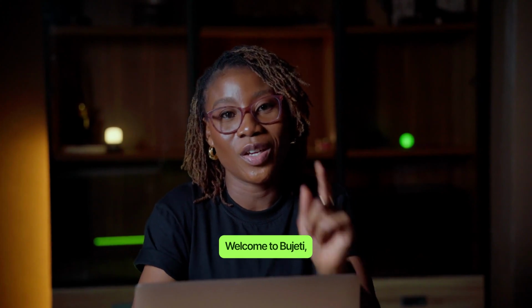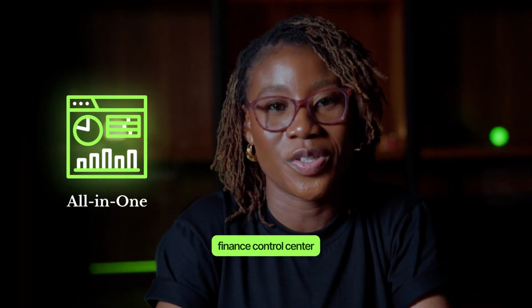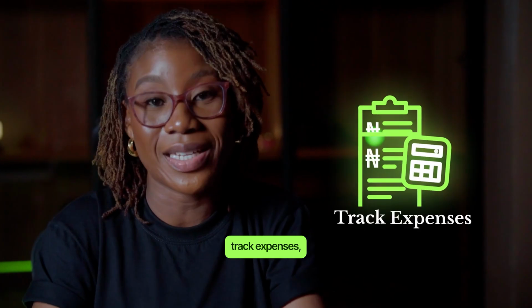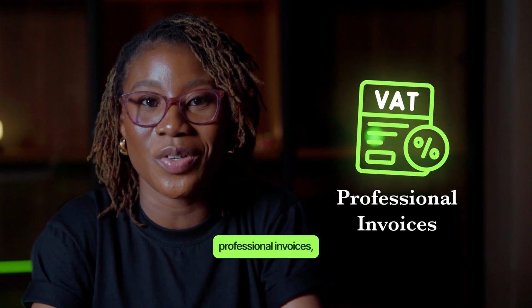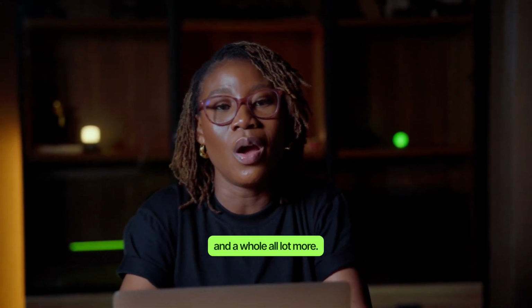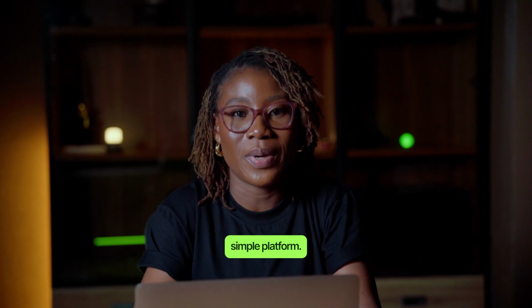Welcome to Bujeti, your all-in-one finance control center, where you can track expenses, automate payments, issue smart corporate cards, create and send professional invoices, and a whole lot more, all from one simple platform.